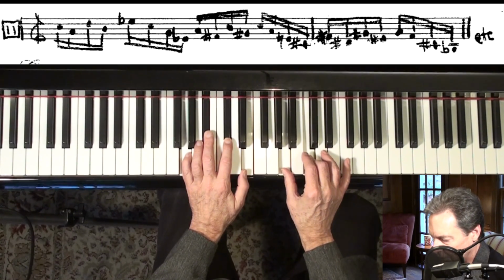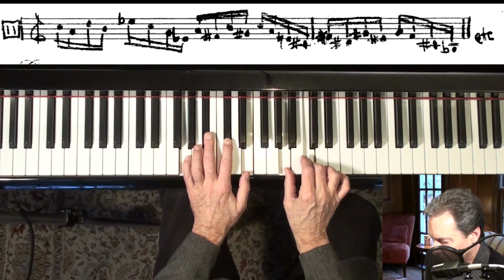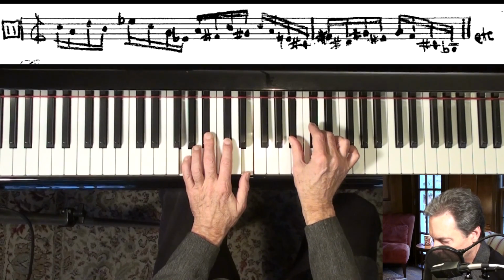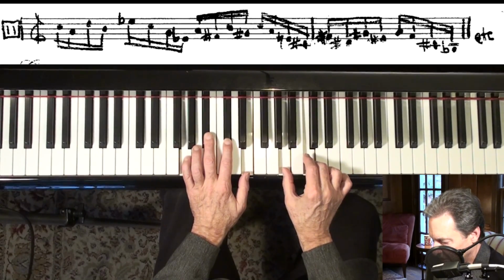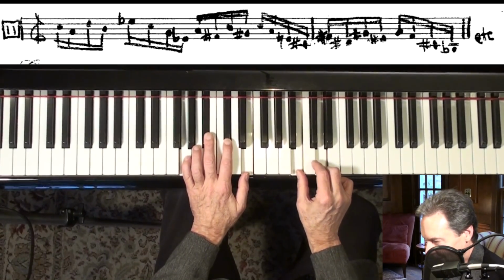Well, see, those are the whole step extensions. See, from G and B flat. So G up there and B flat up there. All right. So this is okay. This is okay. But that's not okay. However, it's in this line. So.